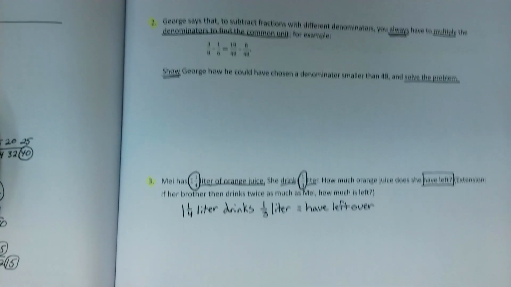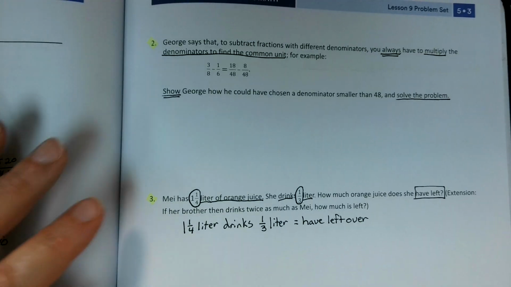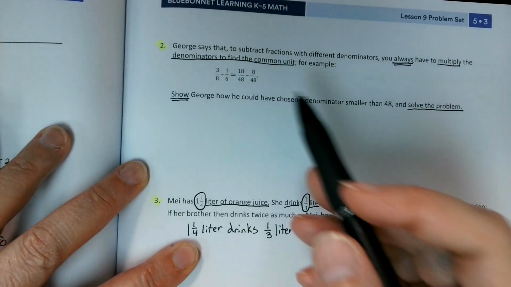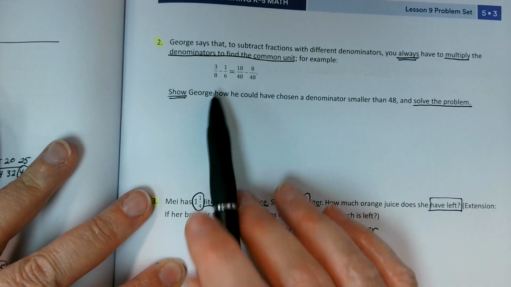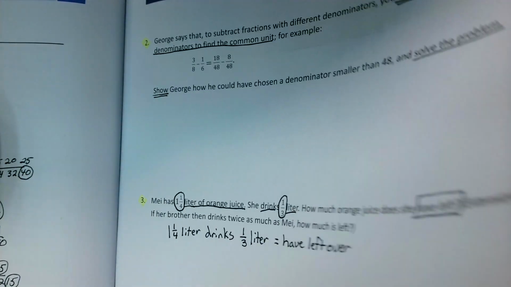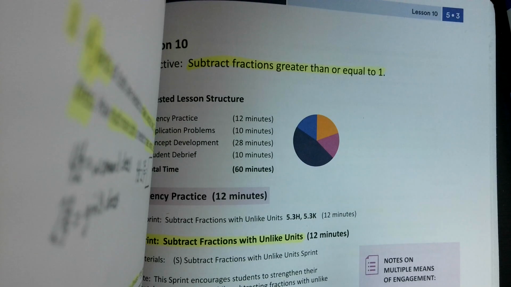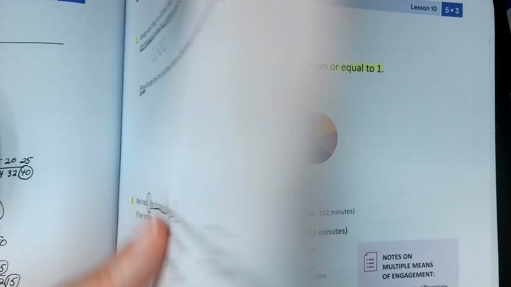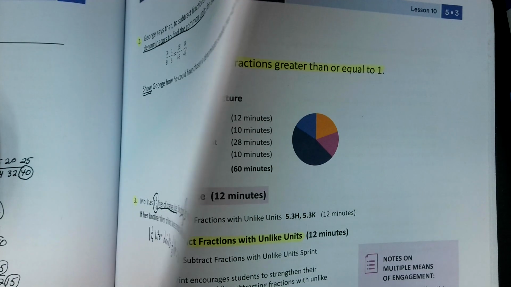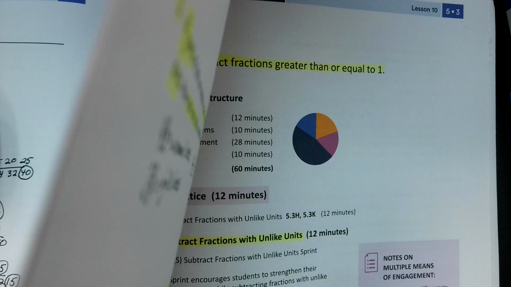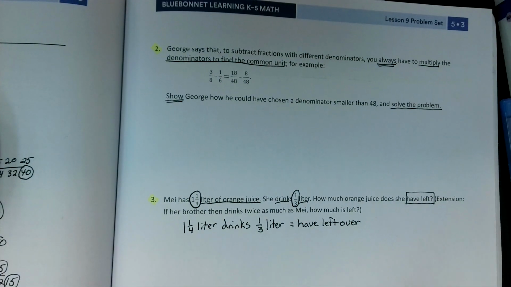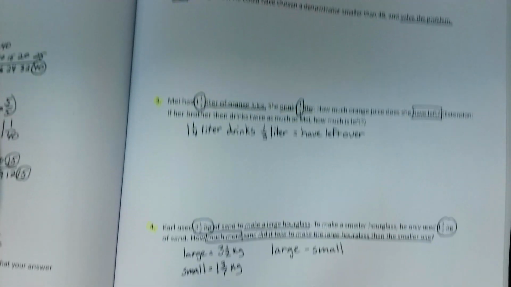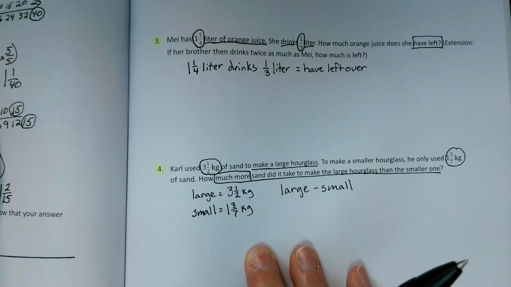Then we also have some word problems. The students should be able to work this one out. Let me double check. I think they did have a homework problem similar. Actually, they did not, so this works out better. Let's go to the one that we actually can look at.